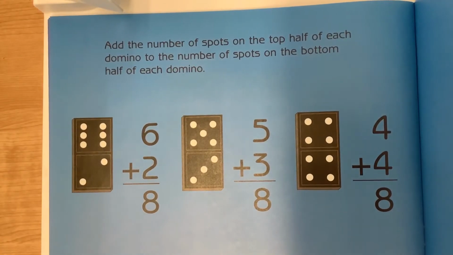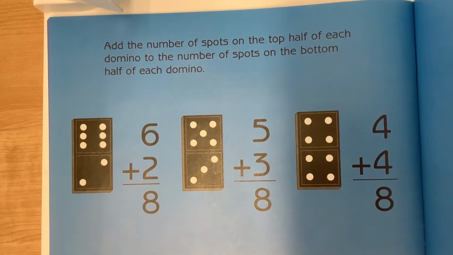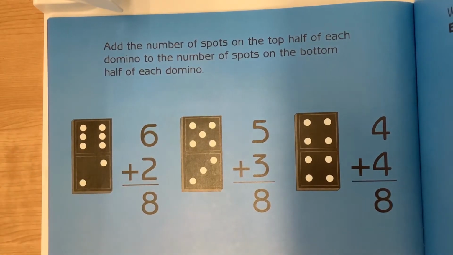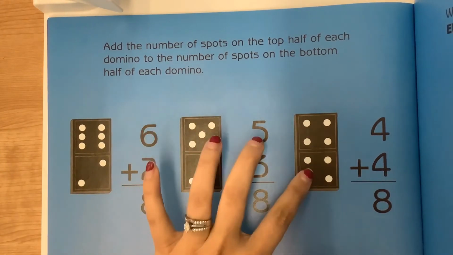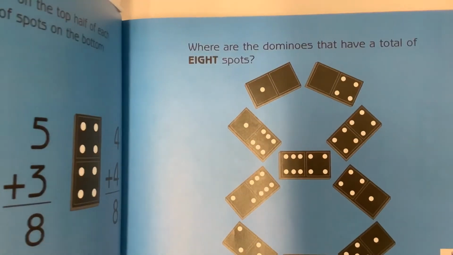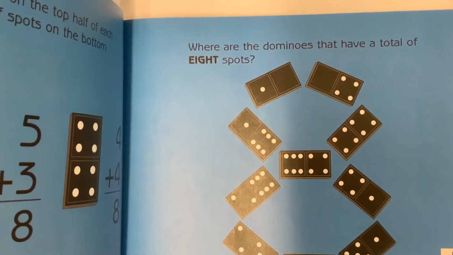Add the number of spots on the top half of each domino to the number of spots on the bottom half of each domino. 6 plus 2, the total is 8. 5 plus 3, the total is 8. 4 plus 4, the total is 8. Where are the dominoes that have a total of 8 spots?